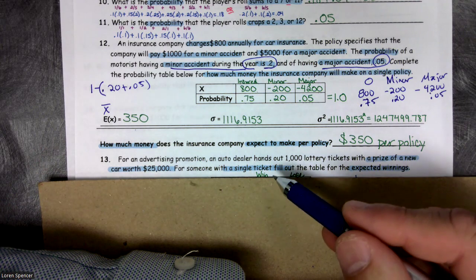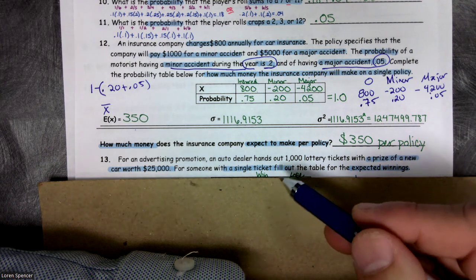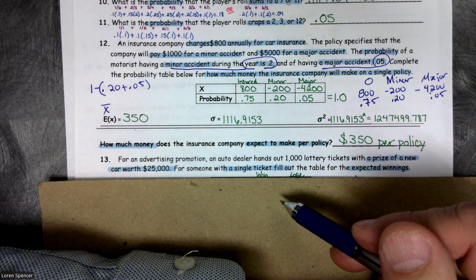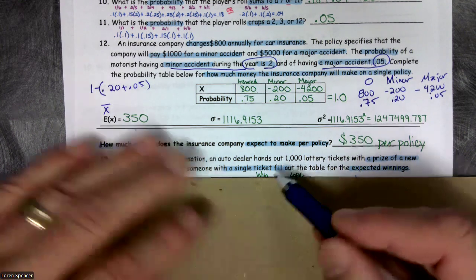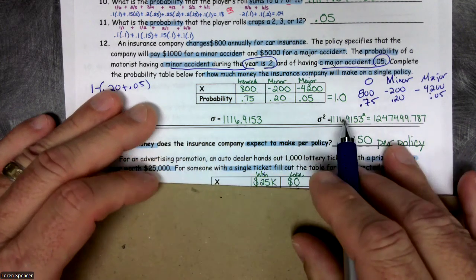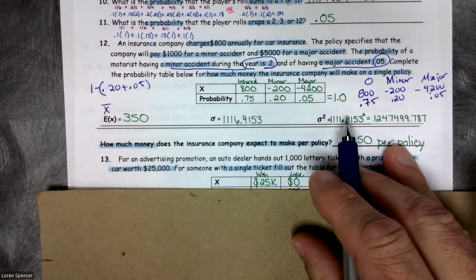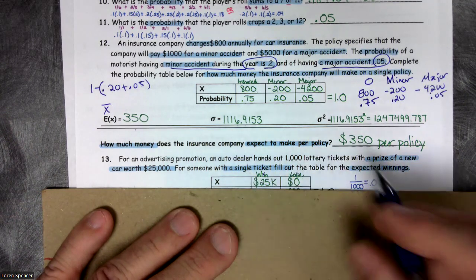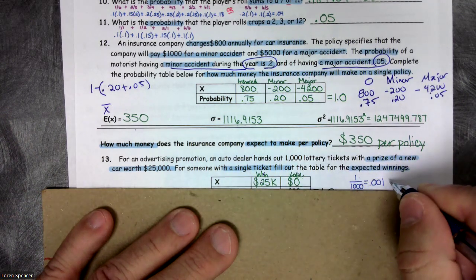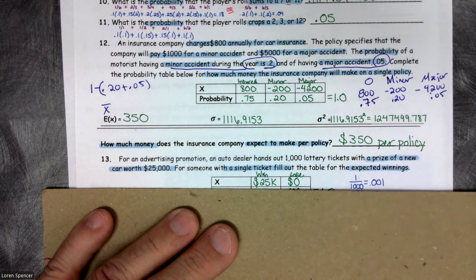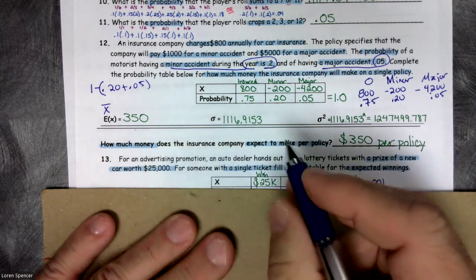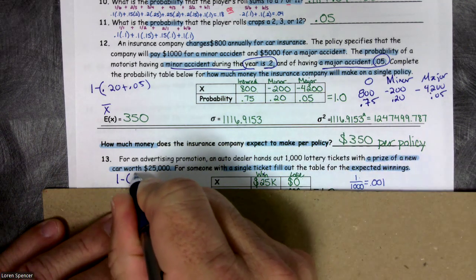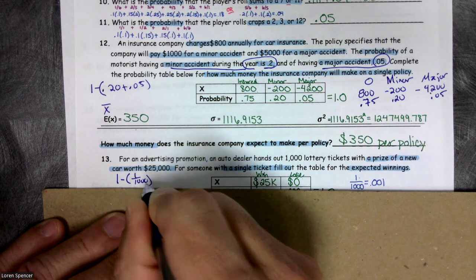If I win, what do I get? $25,000. If I lose, I get nothing. So the win, I get 25,000. The lose, I get 0. What's the probability of winning? There's only a single ticket, so the probability of winning is 1 out of 1,000. The probability of losing, remember, it has to be a valid probability distribution, is 1 minus parentheses, 1 divided by 1,000.